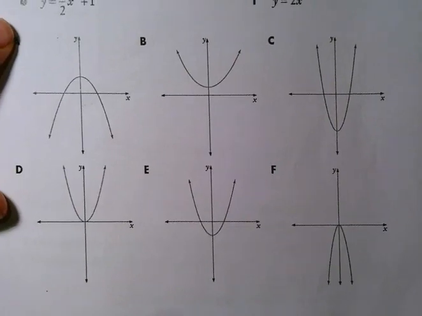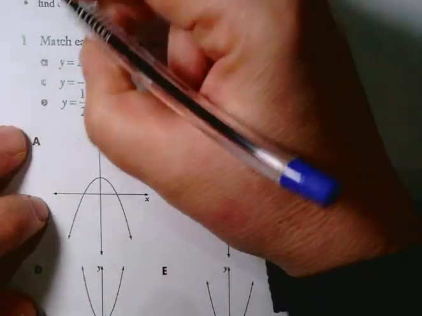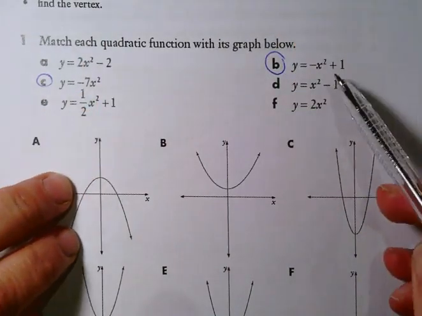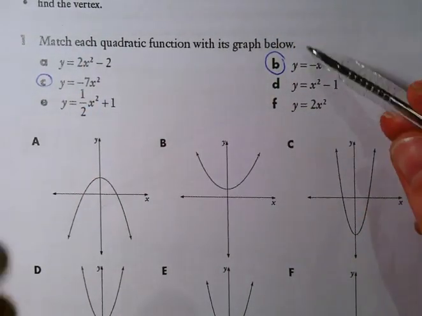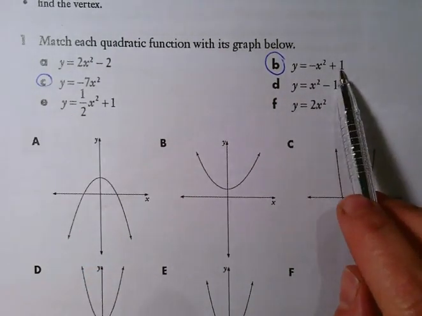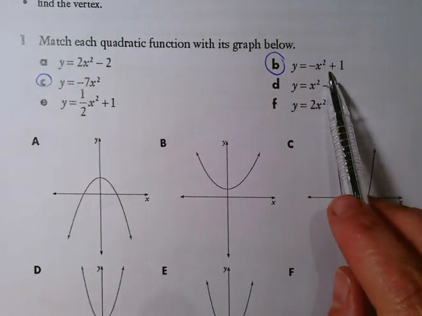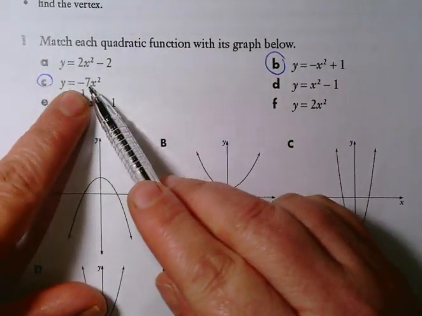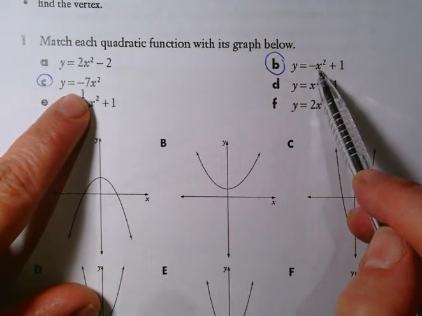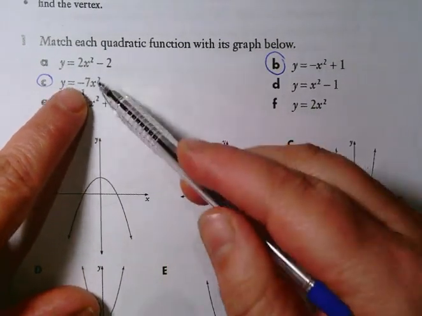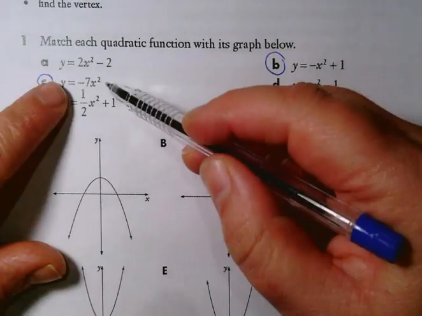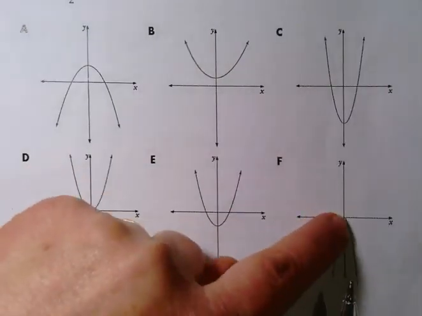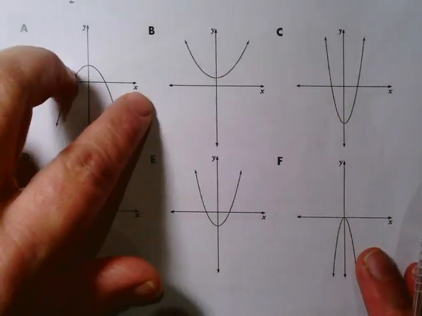So let's look at the formulas for the concave down ones. And we've got C, y equals negative 7x squared, and B, y equals negative x squared plus 1. So this one has obviously been shifted up 1 unit, and this one here should be narrower or steeper. So they're both concave down, but this one is much narrower, and this one will sit at the origin, the vertex will be at the origin, like this, okay? And notice this is a lot narrower than that.